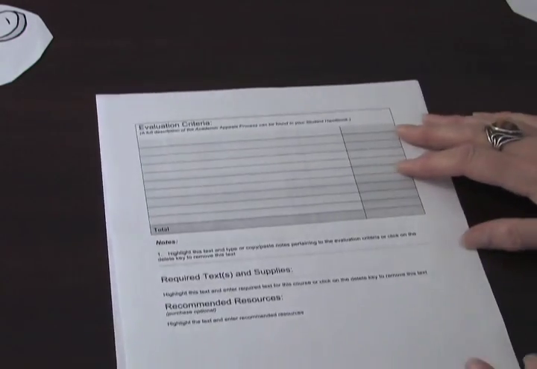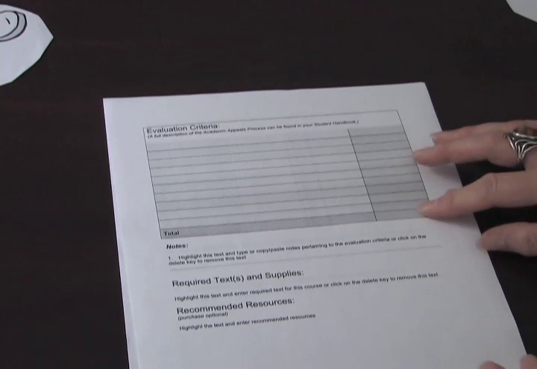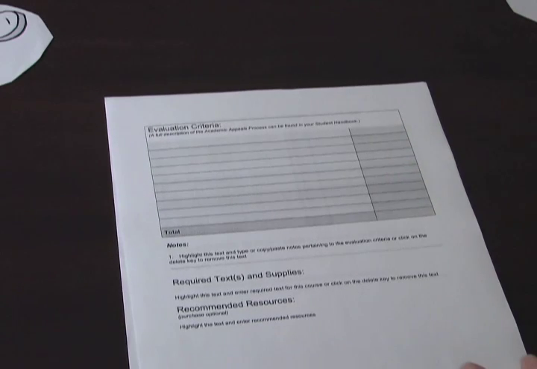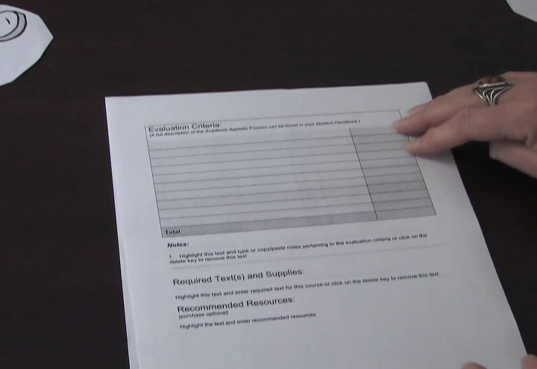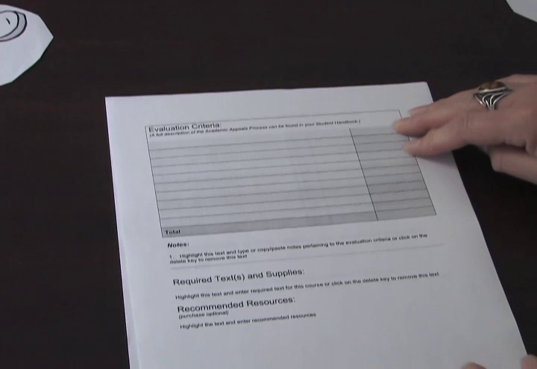The next section in the course outline is the evaluation criteria. And again, this is extremely important. It's important that you don't change this because we don't want the students to be misled or to be able to appeal their grade because it turns out you didn't do what the course outline said.